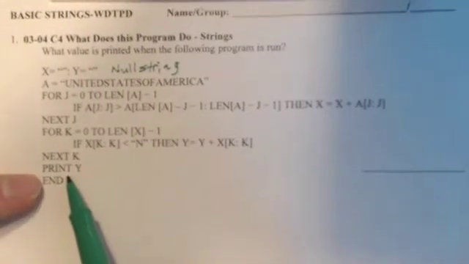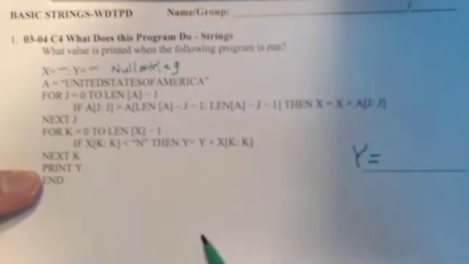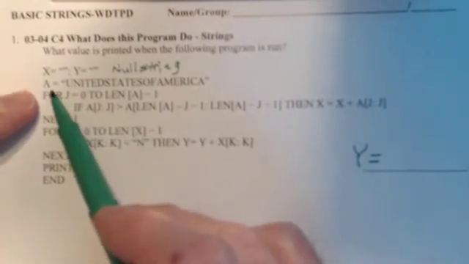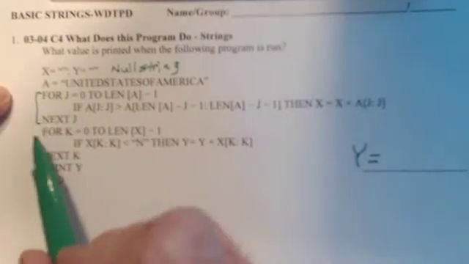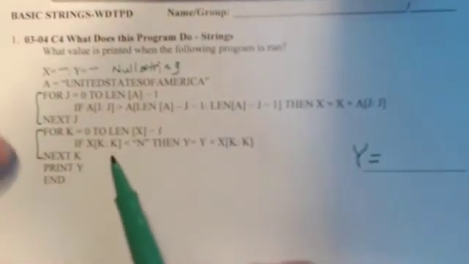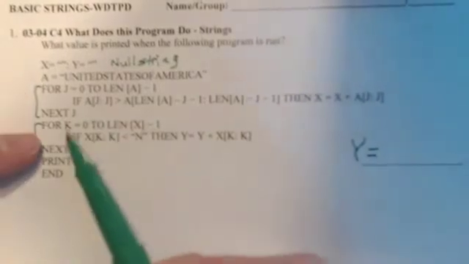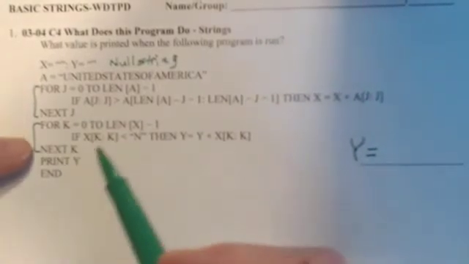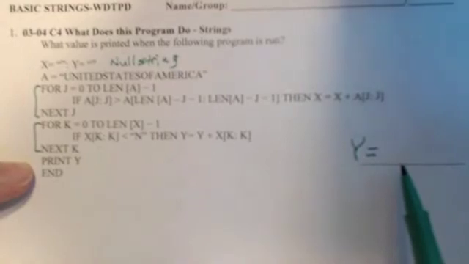Here we have a print command. You know that to be like C++'s cout command. So whatever Y's value is at the end of this thing, that's what we're going to put over here, Y equals whatever the final value is. And we have a third string, A. A is a string that is just United States of America, no spaces. Then we have a for loop that goes from here to here, followed by another for loop. They are independent of each other. They are not nested. One is not nested within the other. So this J loop is going to run its full course before the K loop begins. And then when those two loops are done, we'll have a value for Y at the end, which we will display in the solution part.